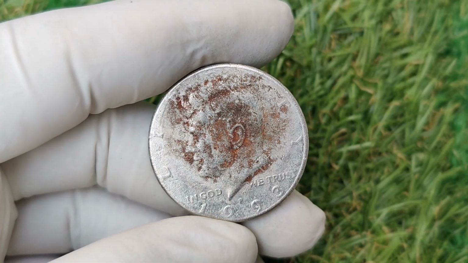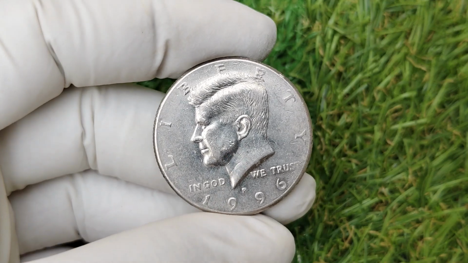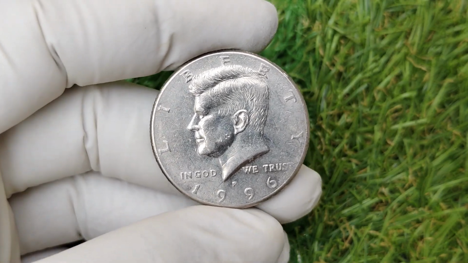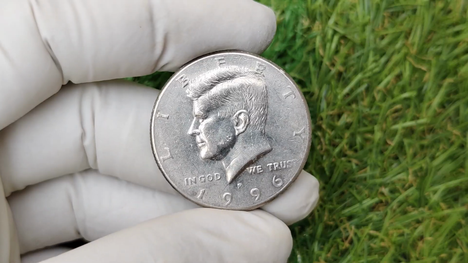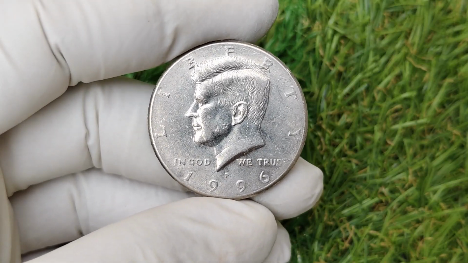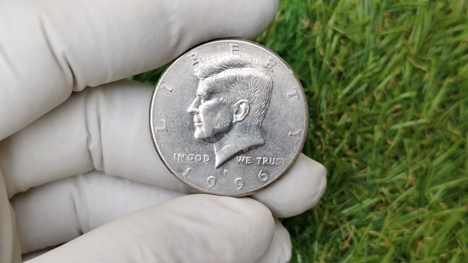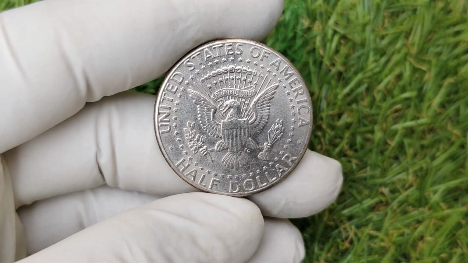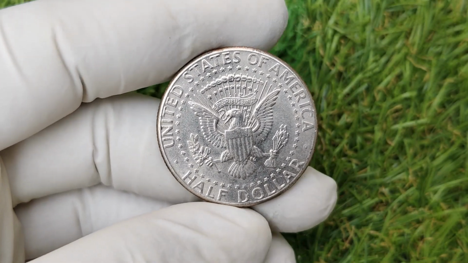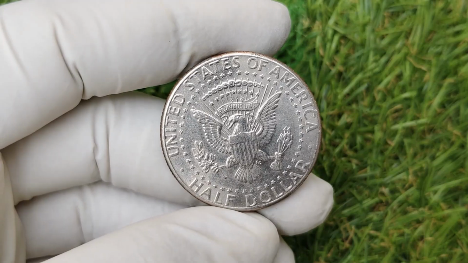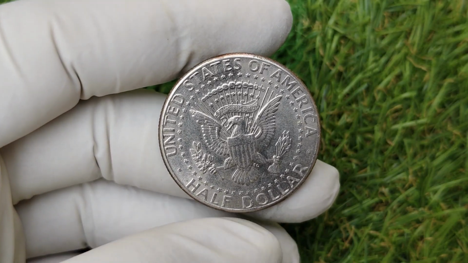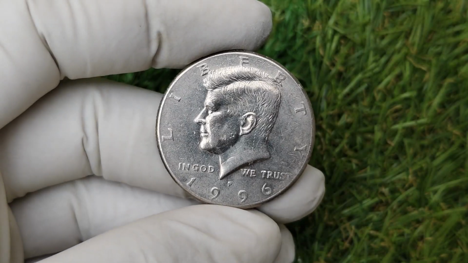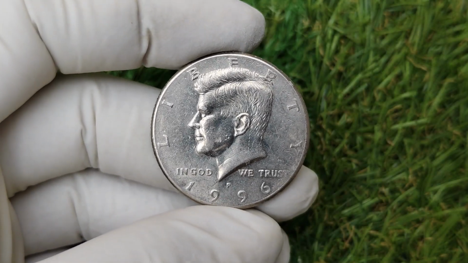Today, in this video, we are diving deep into the story, value, and lasting fascination of the United States of America 1996 P Mint Mark Kennedy half-dollar. This is not just about metal and minting. This is about legacy, design, history, and why this specific coin continues to attract attention long after it left the mint. Stay with me, because by the end of this video, you will understand why this coin holds a special place in American numismatics.